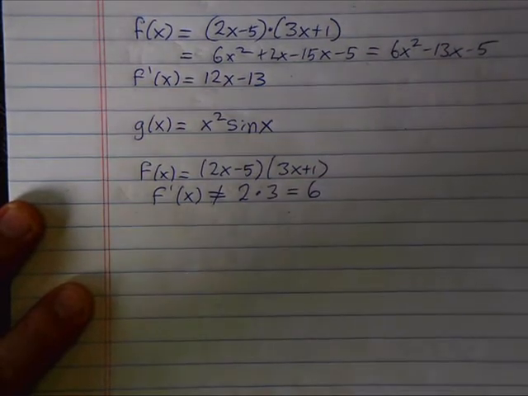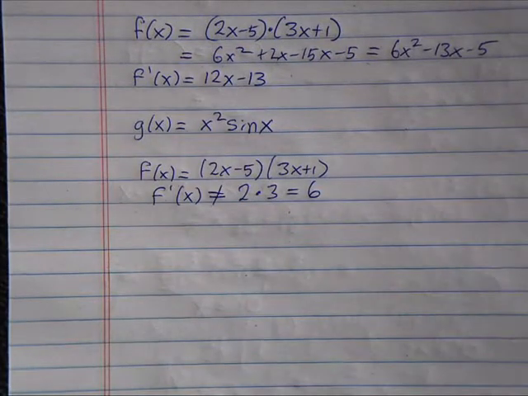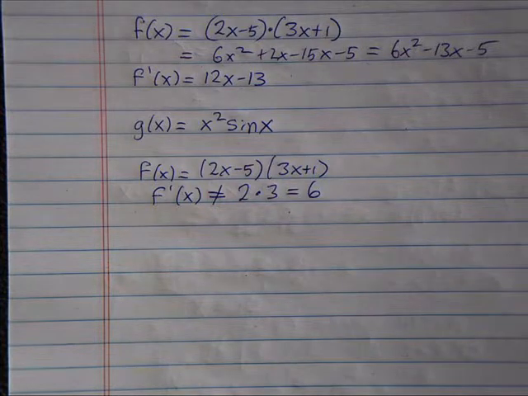Is that the right answer? No. Is it even close to the right answer? Is 6 close to 12x minus 13? I don't agree that they're even close. Unfortunately, it's not that simple. You don't just get to take the derivative of the first one and the derivative of the second one and multiply them together. That just doesn't work, unfortunately.